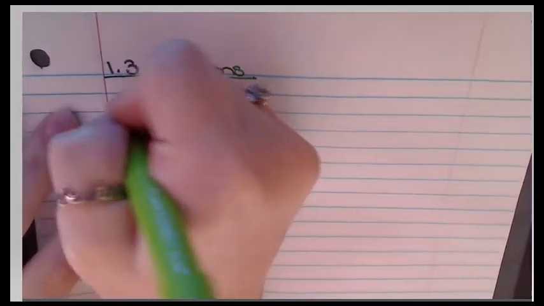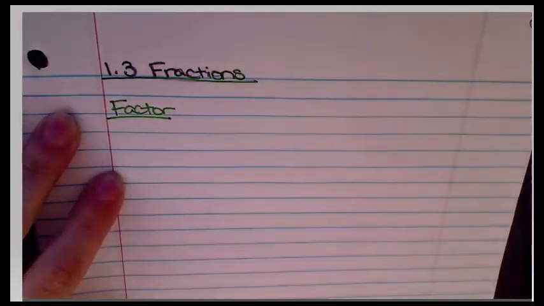Okay, before we can delve into how to actually solve fractions, we need to understand a few terminologies first. So the first one we're going to talk about is what is a factor. With fractions, we're going to talk about factors. So here's the definition.